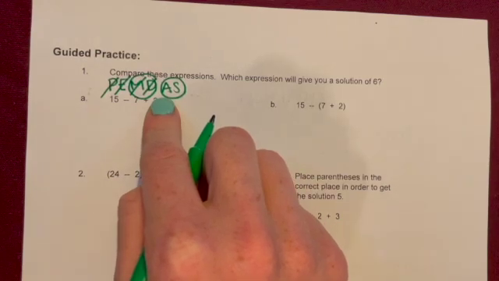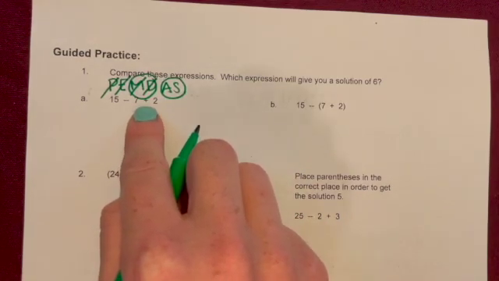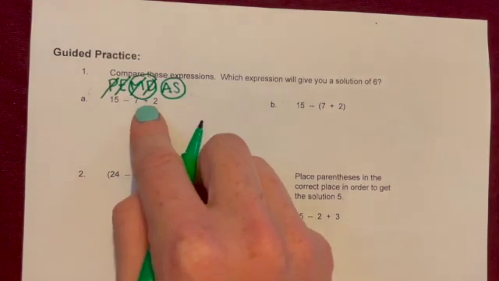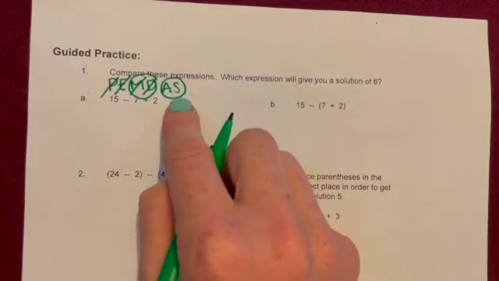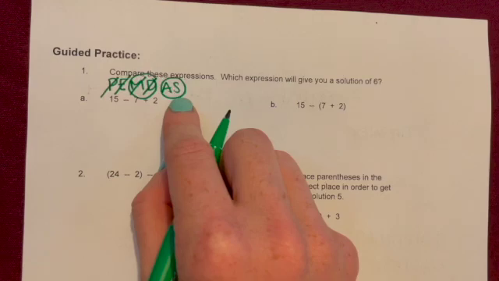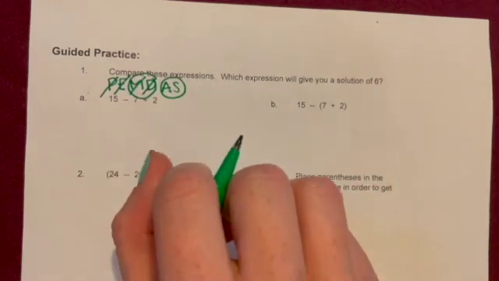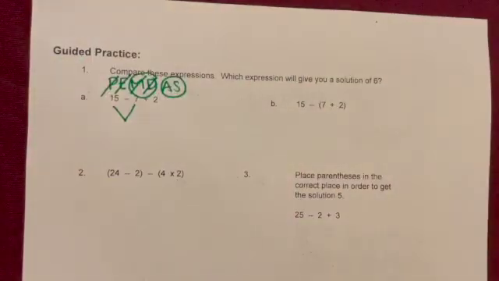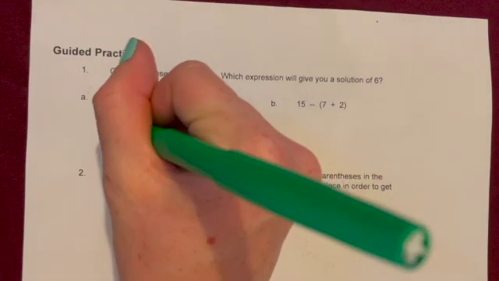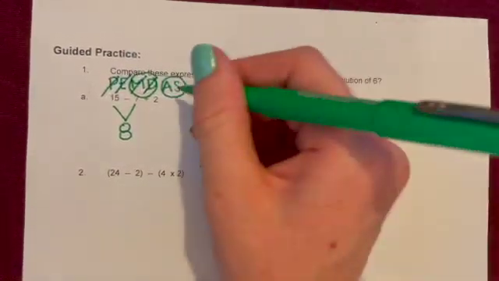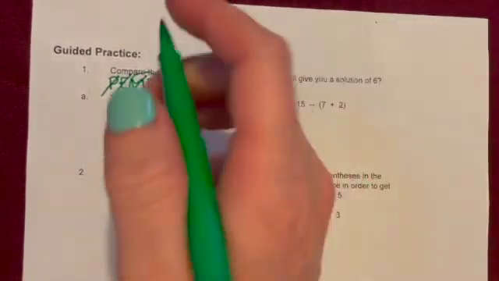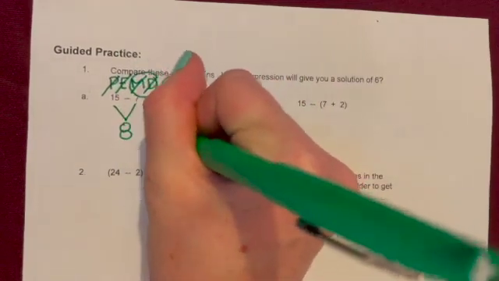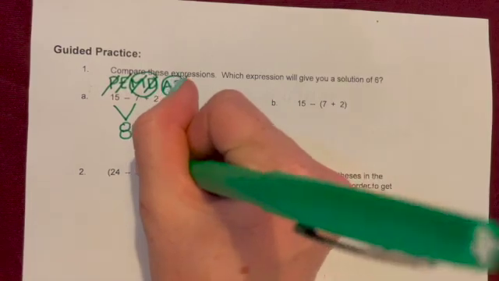Next is addition. I do see an addition sign here. I also see a subtraction sign. Earlier we circled the A and the S, and we say they work as a team. They work together. They're equal in the order. So we have to go left to right, meaning I need to start with my subtraction and do that one first. 15 minus 7 is 8. So I cross off that as I go, and now I have my addition. I need to rewrite 8 plus 2, and now I can solve 8 plus 2. That equals 10.